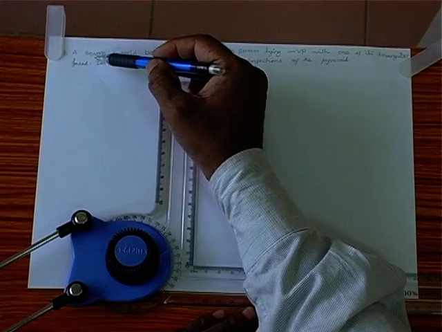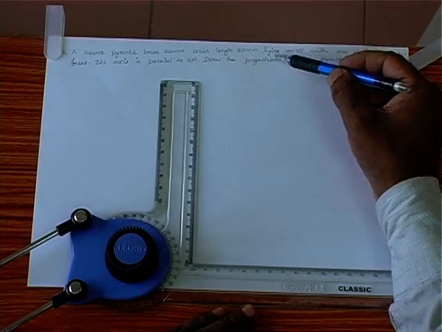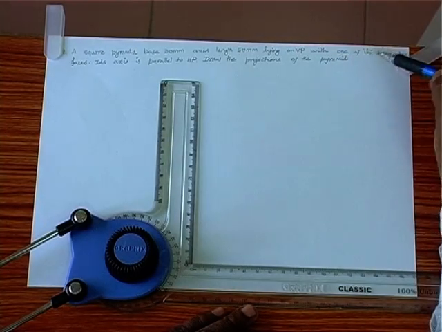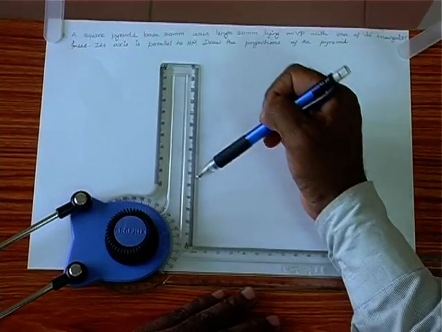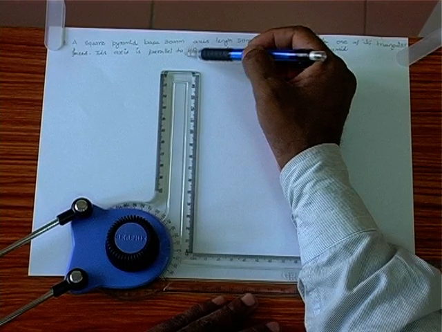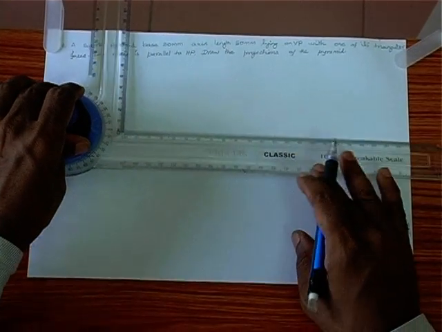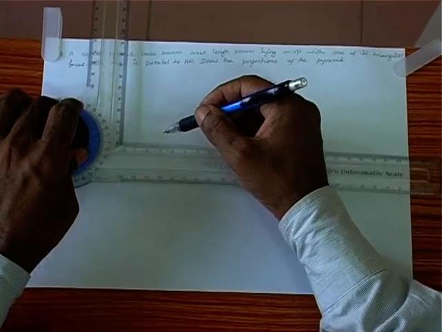Problem number 8: a square pyramid, base 30 mm, axis length 50 mm, lying on VP with one of its triangular faces on VP. Its axis is parallel to the projection of the pyramid. Let's start with a reference line XY.